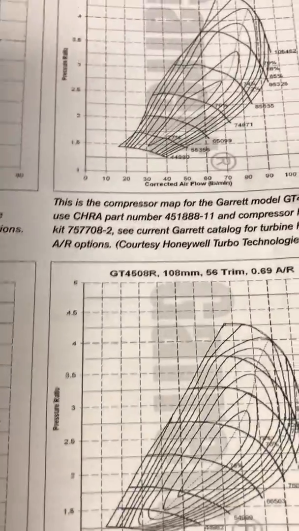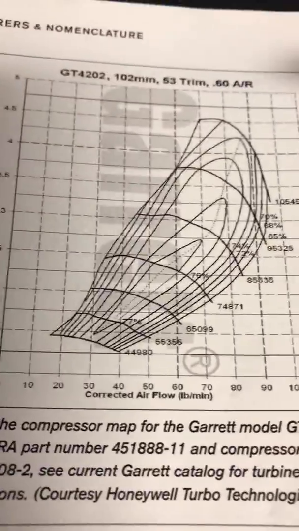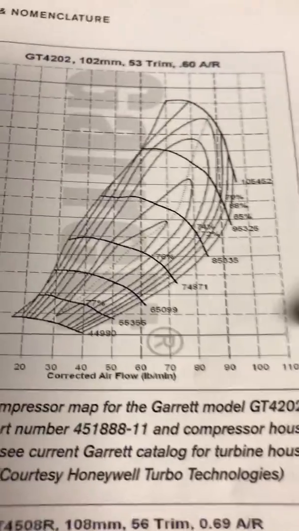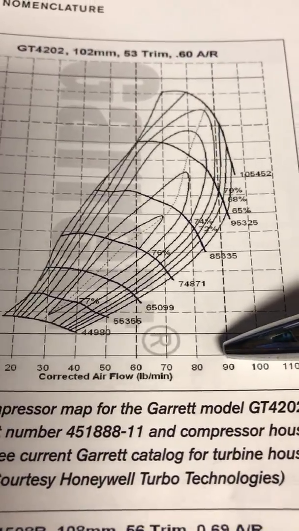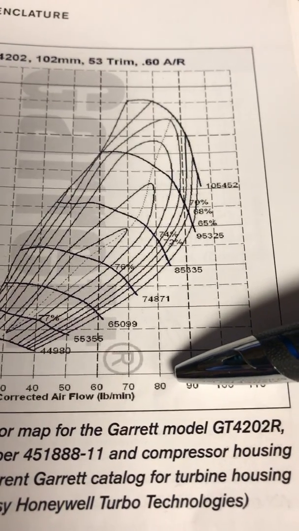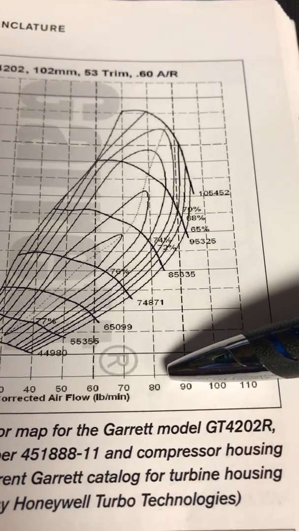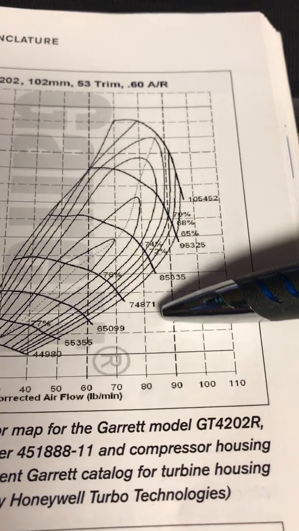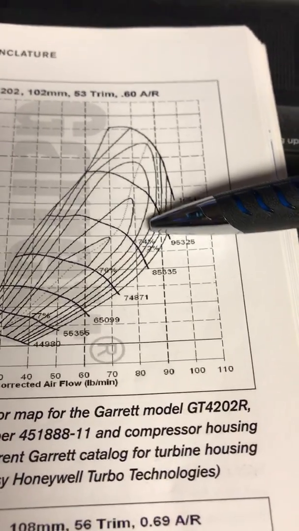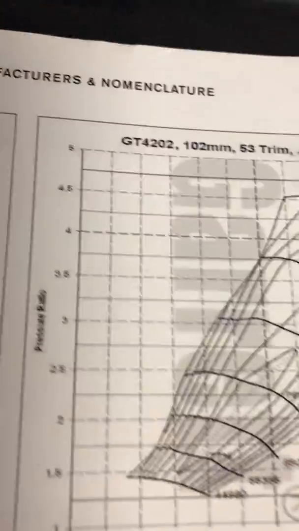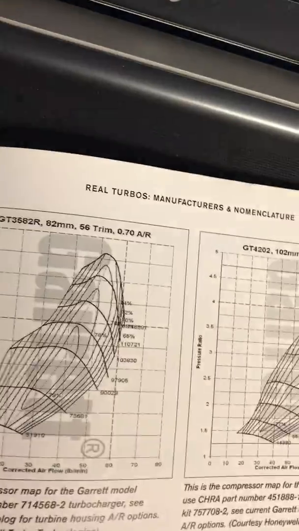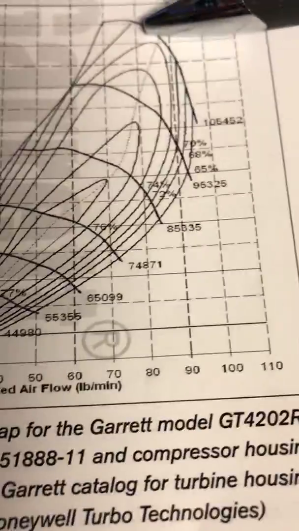But here's what I want to see. This is pretty interesting. I don't know why, but maybe it's old school. In my opinion, this turbo does not get the recognition it deserves. This is the 4202. I mean, this is a very common turbo. Mid-80s, on up. And what's interesting about a 4202 is, oh, you know what? It doesn't go to 6-to-1. I thought it went to 6-to-1.